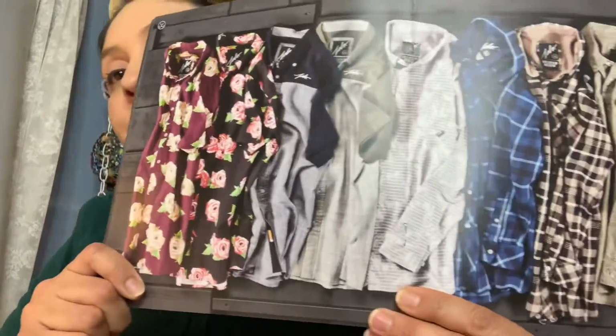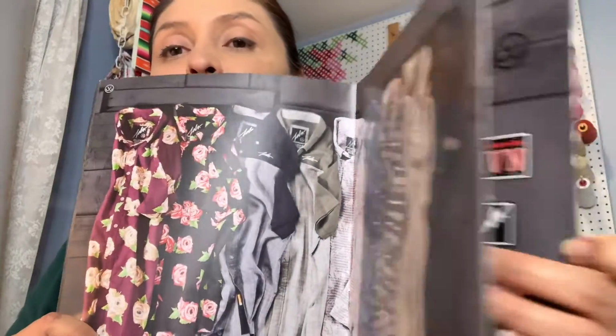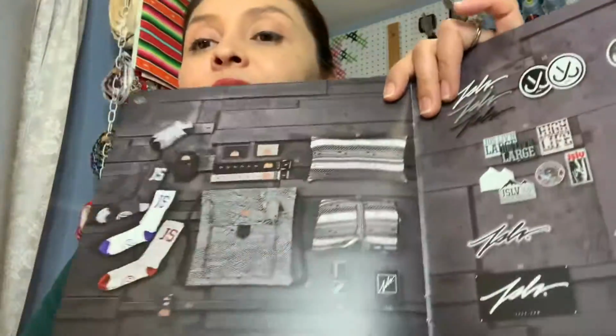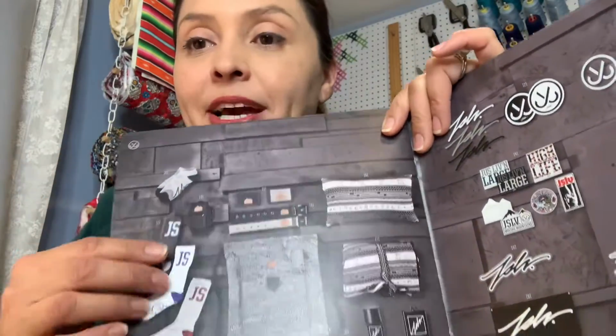Okay, so that will give you an example of the type of tech packs you'll need for a catalog of this sort, menswear. They have lots of accessories, and accessories need even more detailed tech packs because they're so small, so you have to be very detailed. Okay, so that's all I wanted to share with you, oh, I have one more, screen prints.